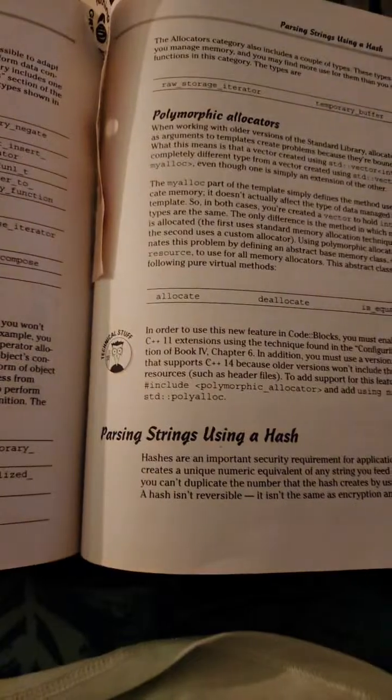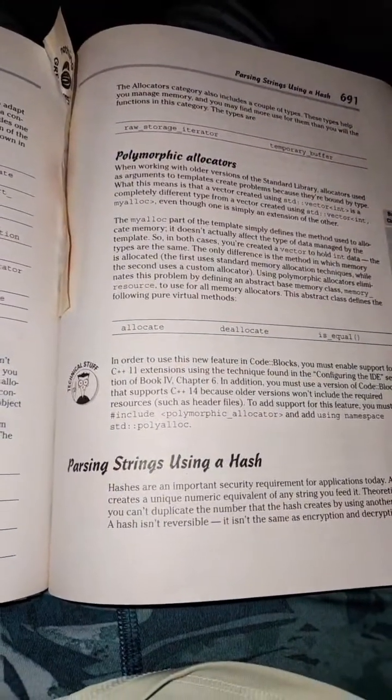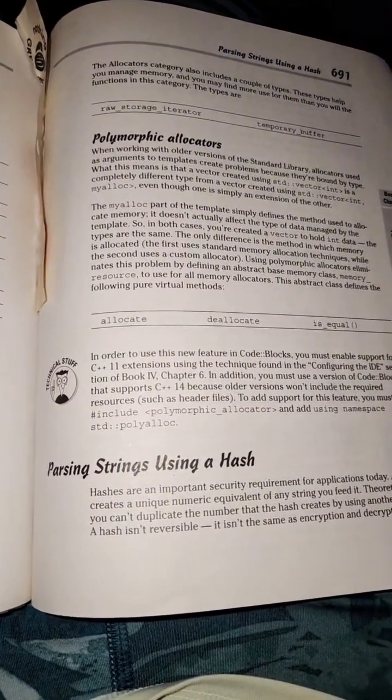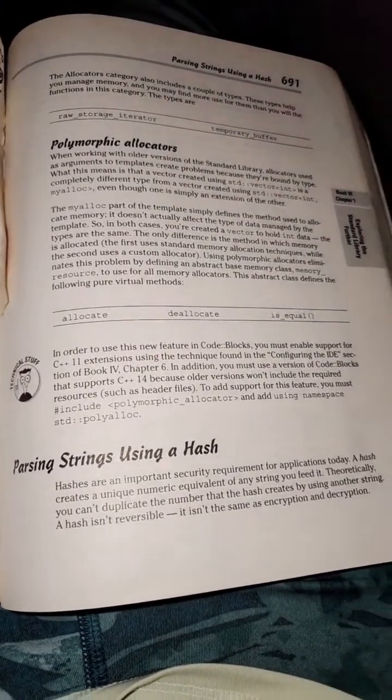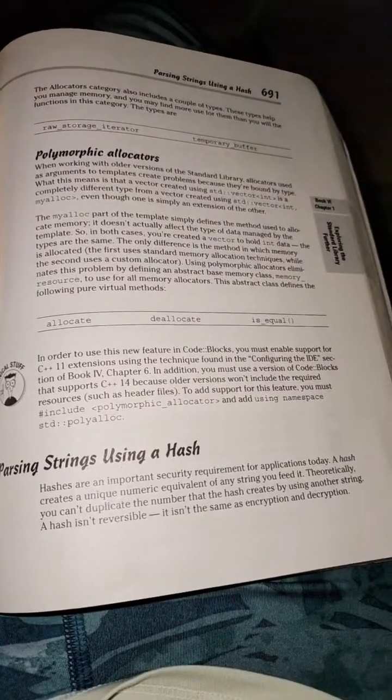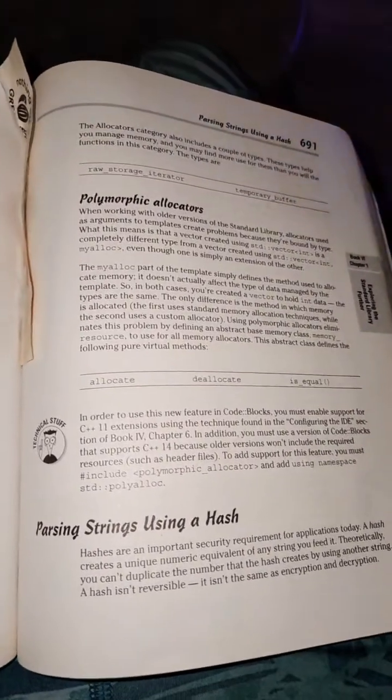Definitely want to. I had a little practice doing templates back when I was doing. Oh, hello there, Lexi Bear. How are you doing? Allocate, deallocate, is_equal. But yeah, when I was doing advanced object-oriented programming, it's very helpful to be able to make templates. That's what I learned.